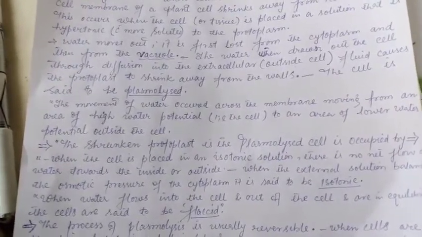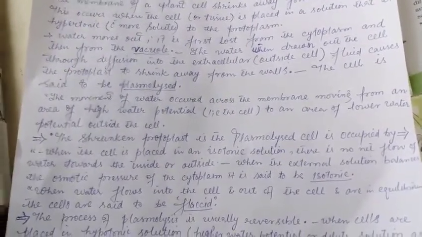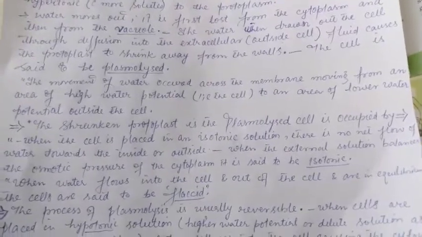And when the water flows into the cell and out of the cell and is in equilibrium, the cells are said to be flaccid. Such cells are said to be flaccid. The process of plasmolysis is usually reversible.